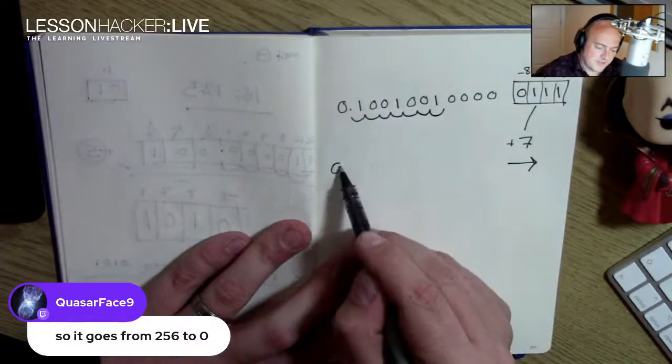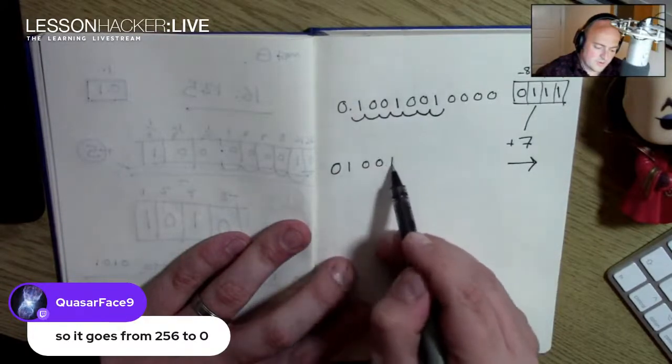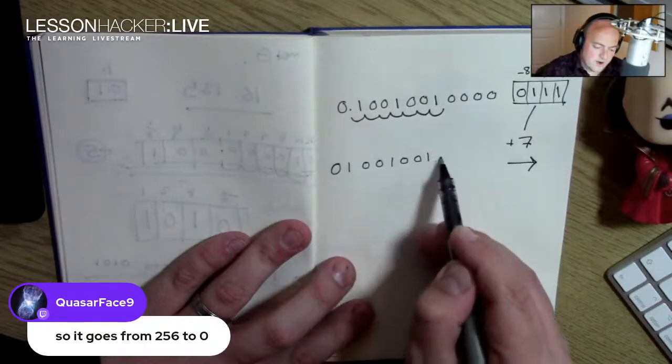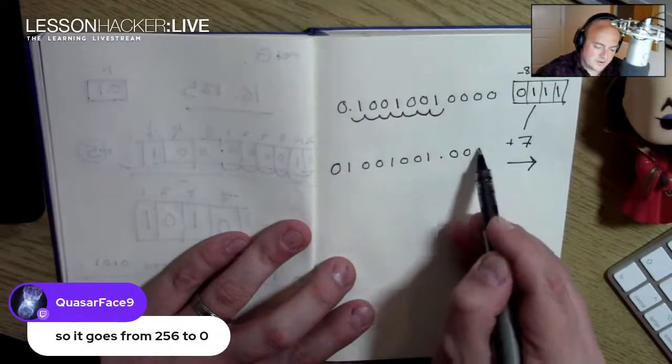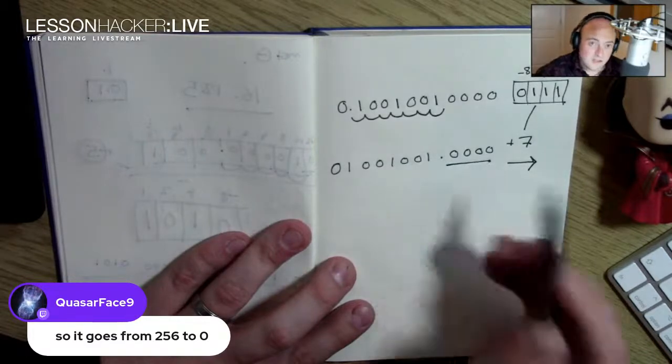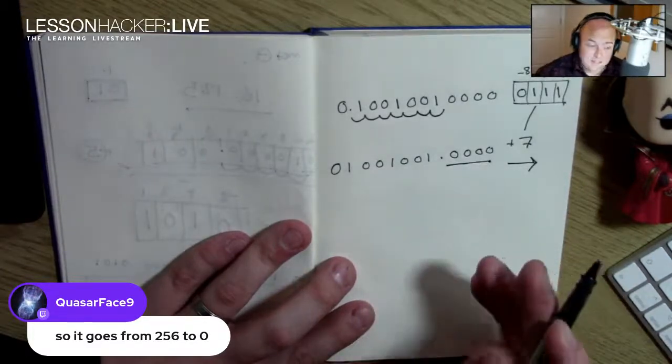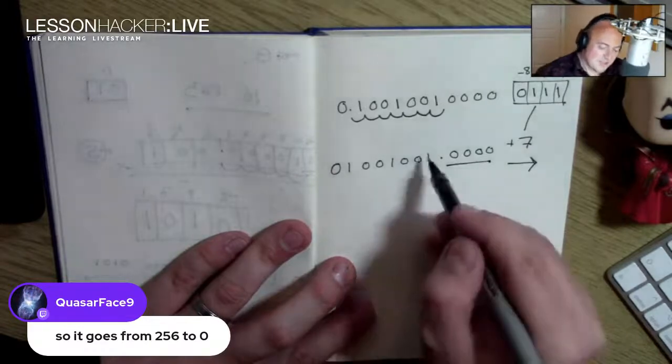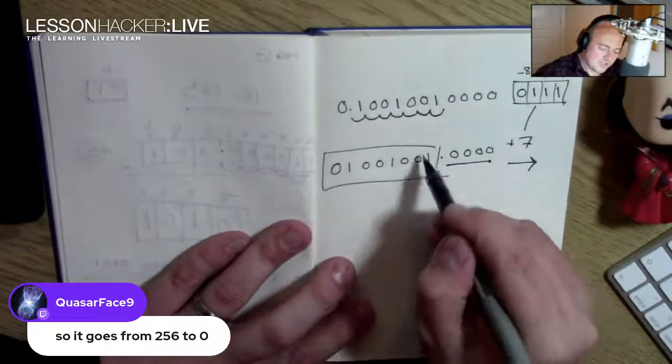So we're doing 0, 1, 0, 0, 1, 0, 0, 1, point 0, 0, 0, 0. So first of all, we can see there is no fraction on this. Well, hey, this is the problem when you make them up. You sometimes make them too easy. And so that means we need to work out what this side is.